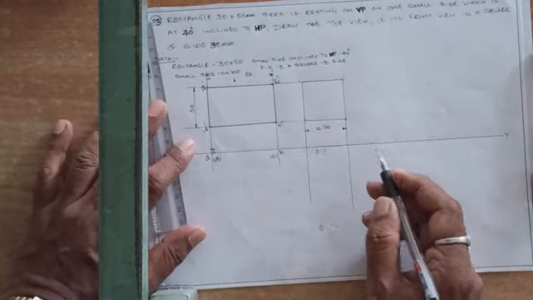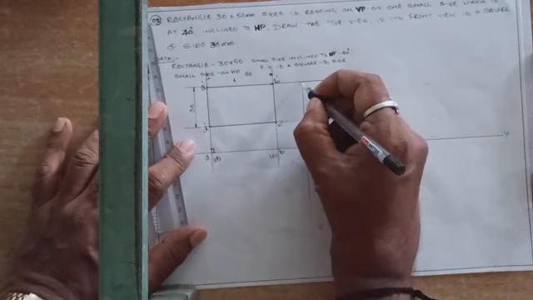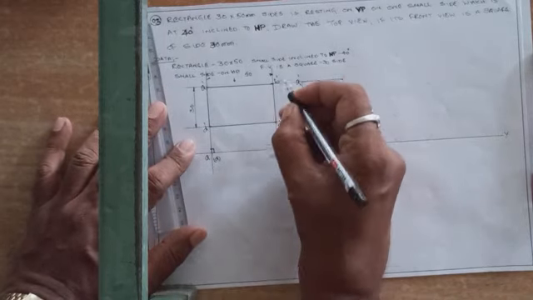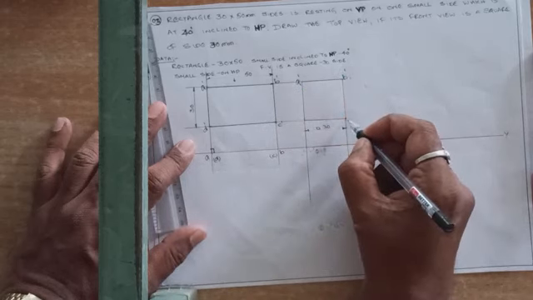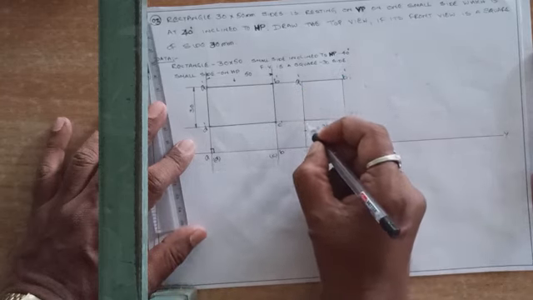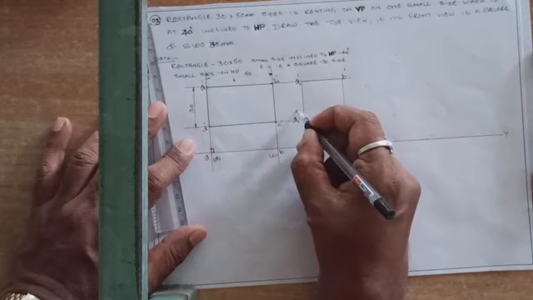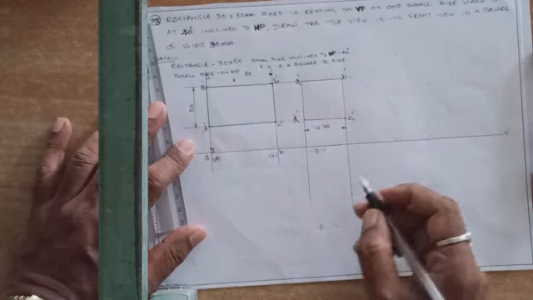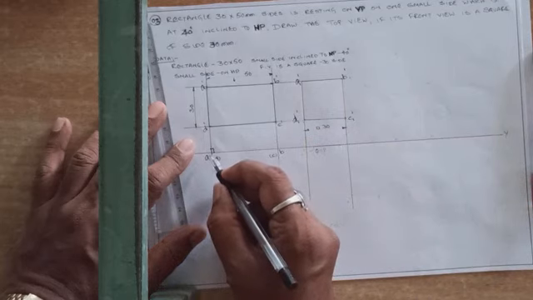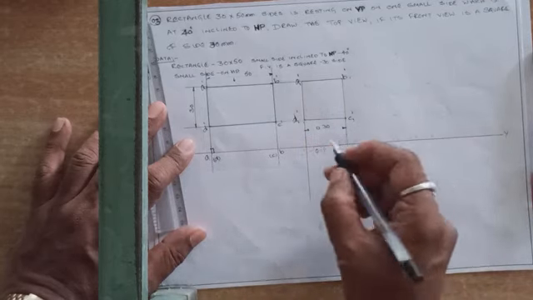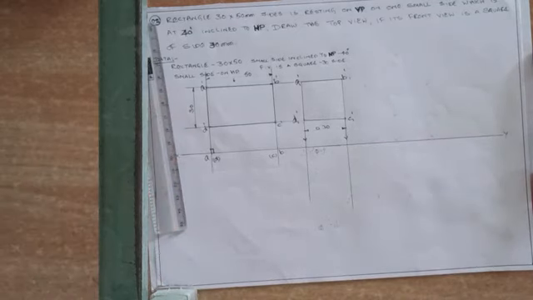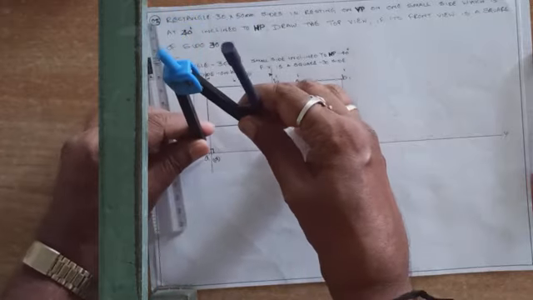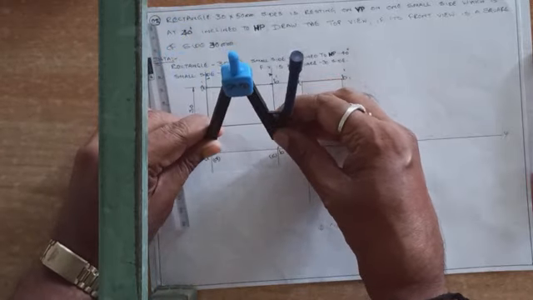Before that, write the notations. Here A dash, here it will be A1 dash, B dash, here it will be B1 dash, here C dash, it will be C1 dash, and D dash will be D1 dash. Now you have projected lines downwards. If you know the angle, you project projectors upward, but now you don't know the angle, but you know the front view.